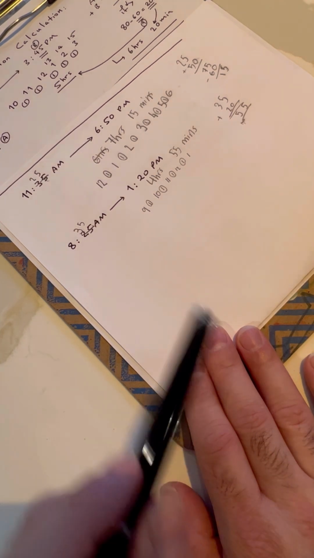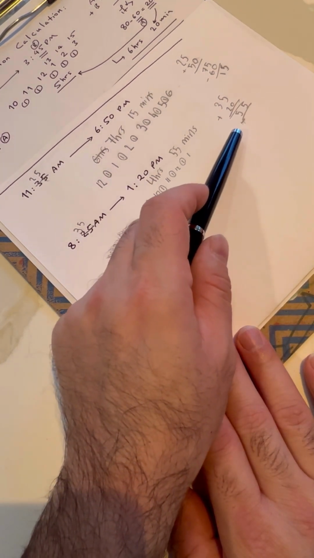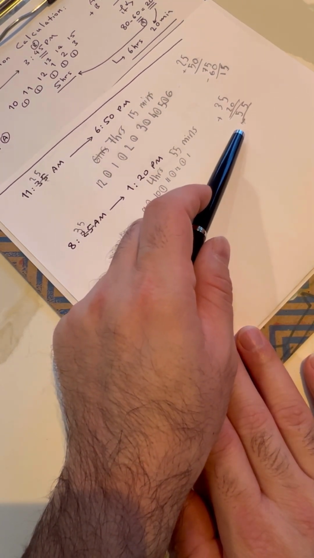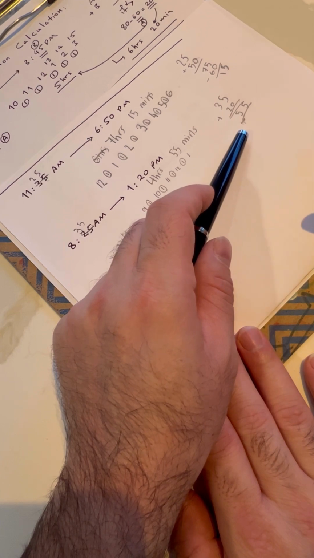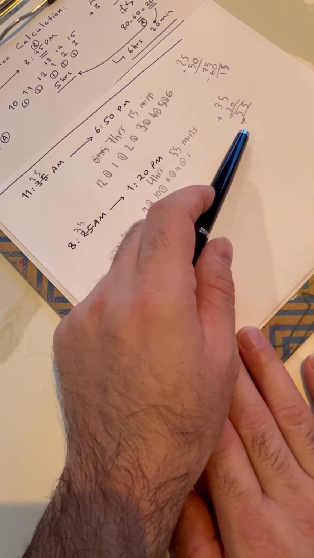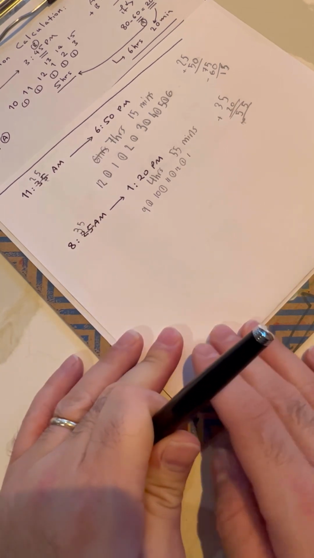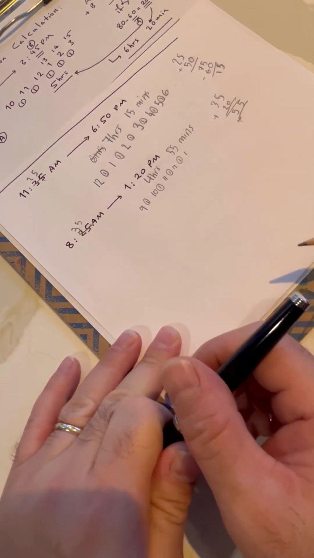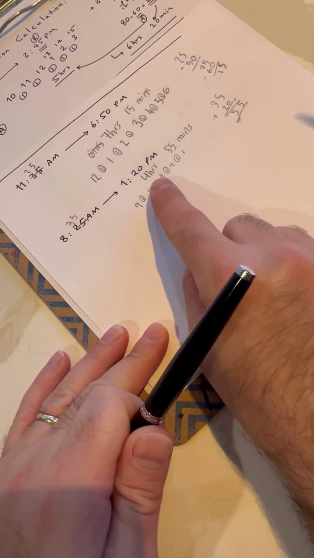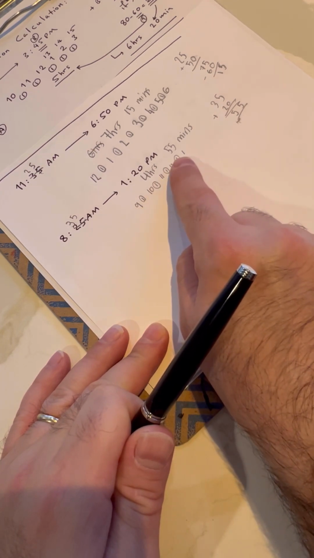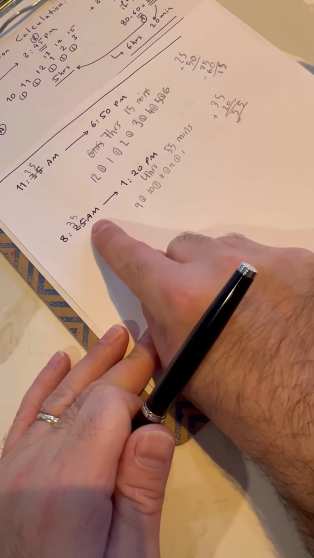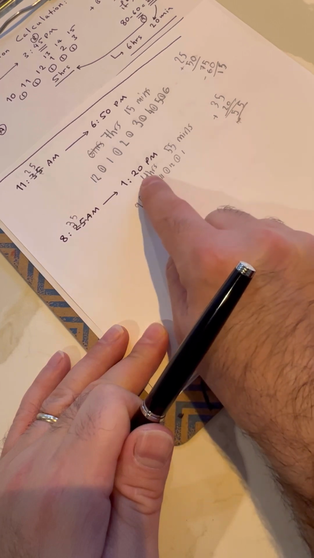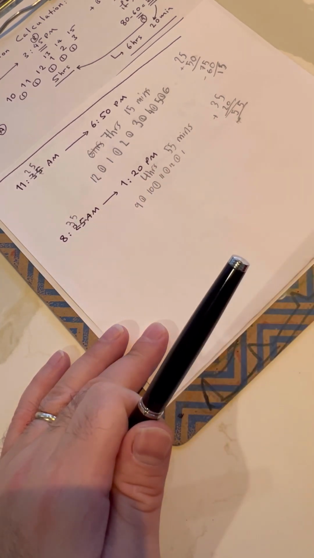So since this number 55 is not greater than 60, we don't need to do any subtraction from the 1 hour or the 60 minutes. So that shows that this calculation is good to go right now, and there are 4 hours and 55 minutes between 8:25 a.m. and 1:20 p.m. Thank you very much.